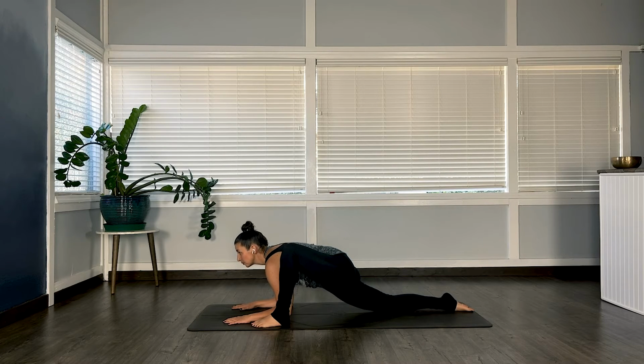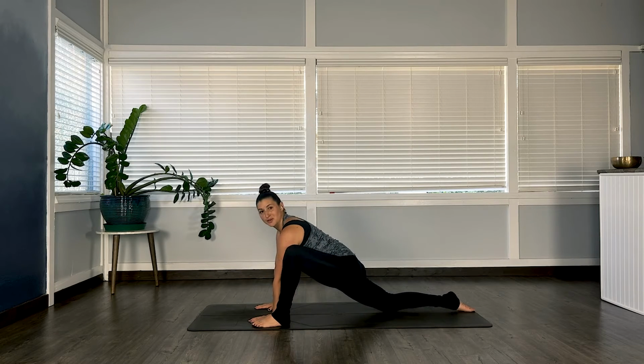Keep the gaze up. Left leg close to the side of the body. Release the pose. Palms on the mat.